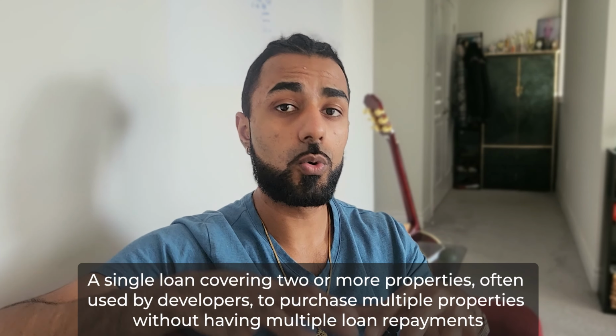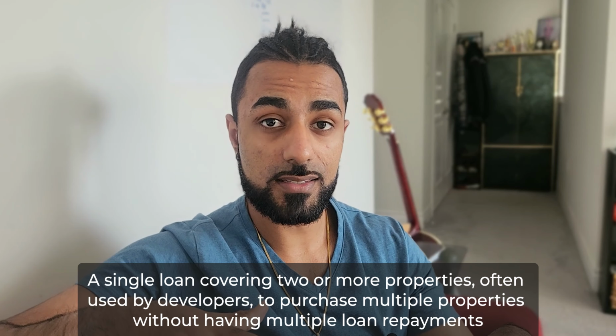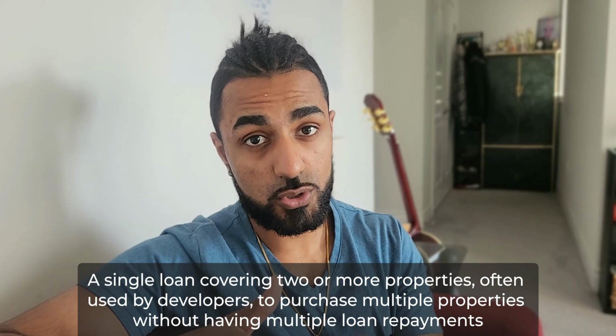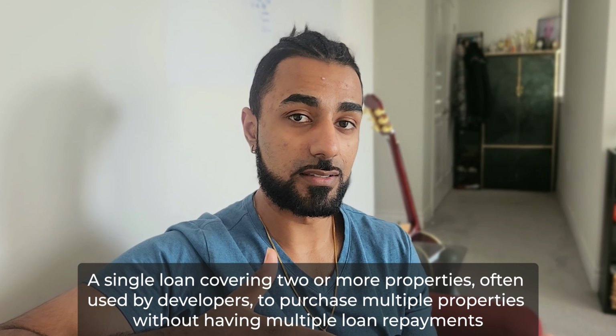Okay, the next loan is called a blanket mortgage. Now the blanket mortgage is fairly simple. It is a single loan that covers 2 or more properties. Typically this is used by developers to own multiple properties at once and to sell the properties individually without triggering a loan default or any sort of repayment.